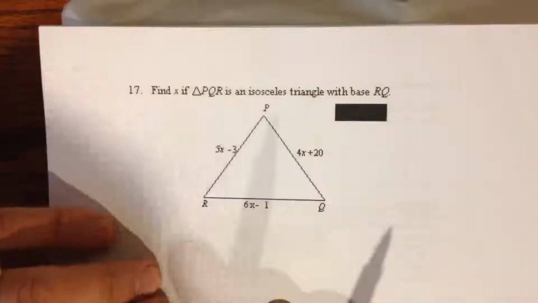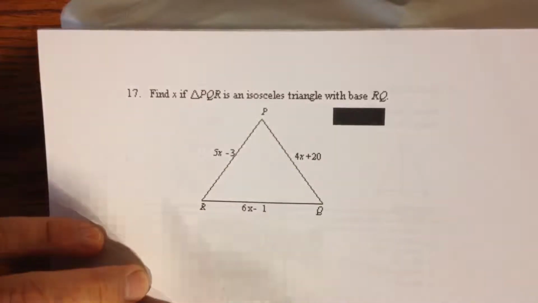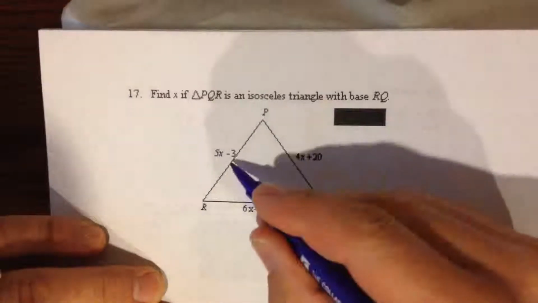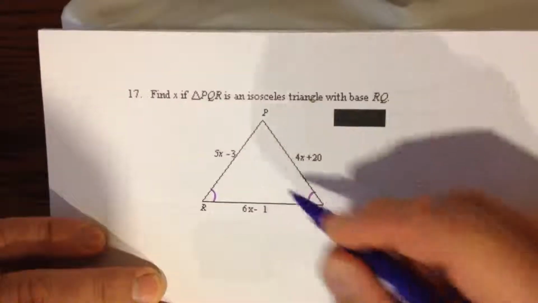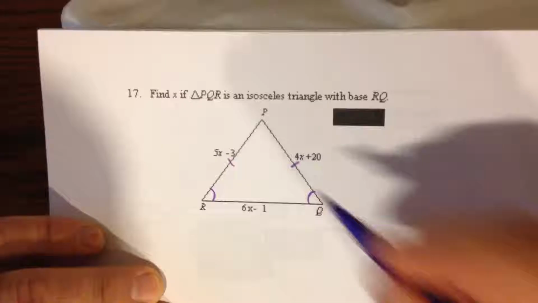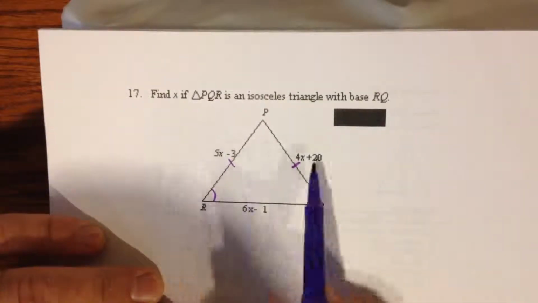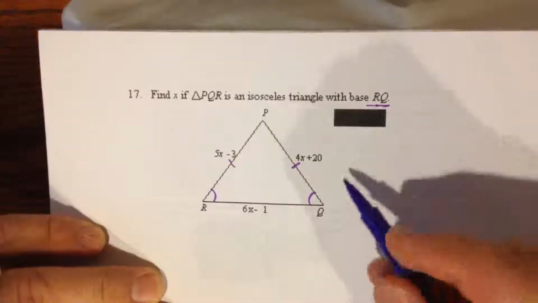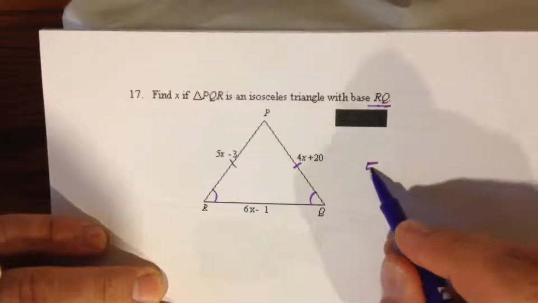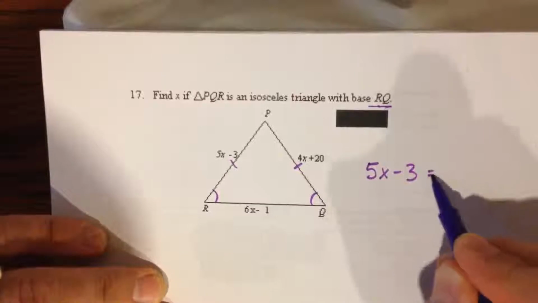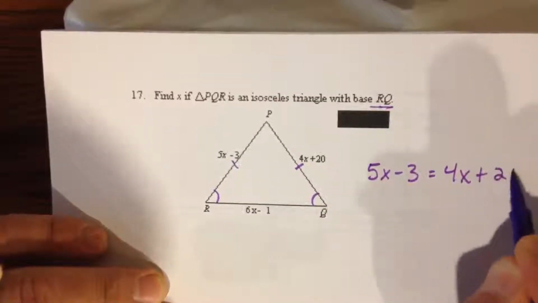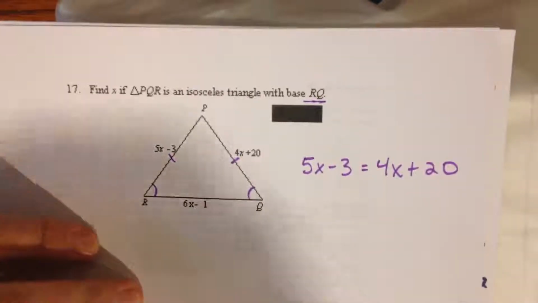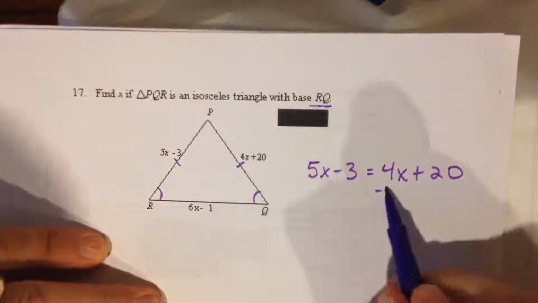Okay, number 17. Find x if PQR is an isosceles triangle with the base of RQ. So an isosceles triangle has two equal angles, but it also has two equal sides. And we know it's those two sides because it called RQ the base. Alright, so those are our two sides. 5x minus 3 equals 4x plus 20. Okay, and then just solve that.